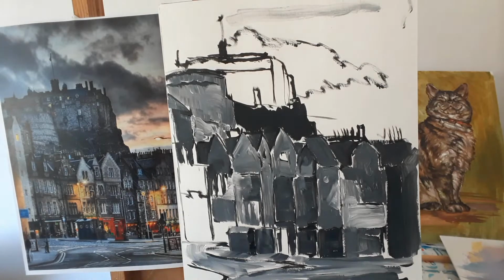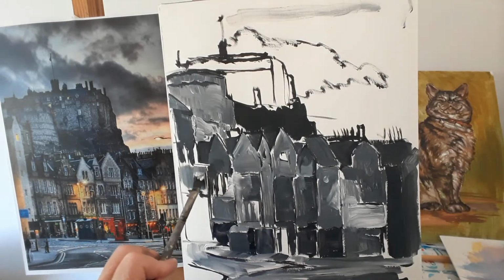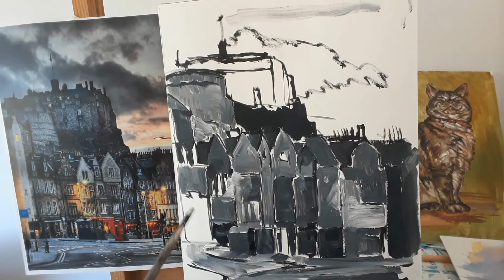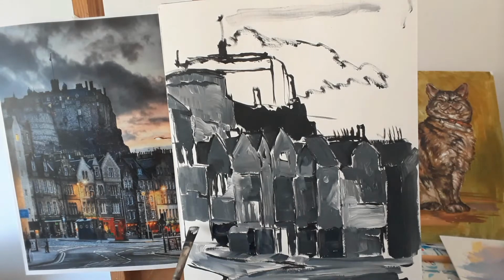So going back to here, this is quite a dark shop front, so I'll block it in with dark value. And I think that's quite light. Oops, my perspective has gone a bit awry. And then this building is a mid value as well, so I'll just put that in. And then the shop front is pretty dark.